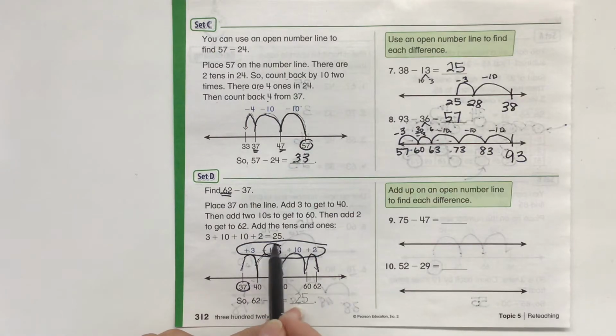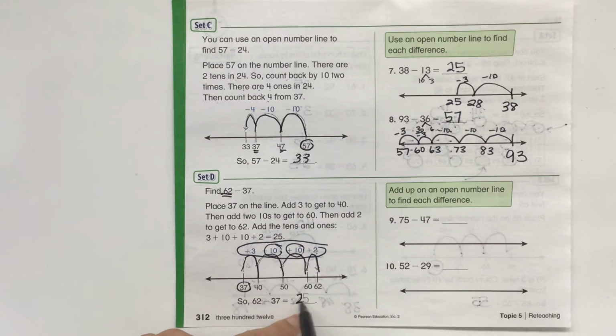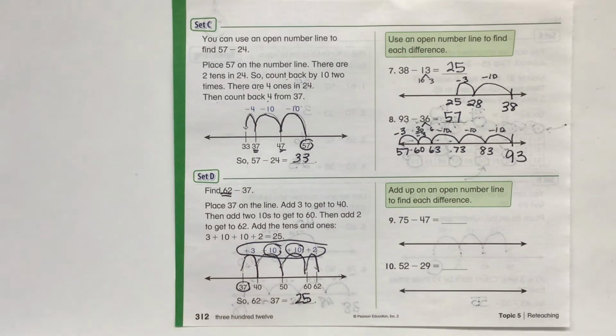So I'm going to start with my 10s. 10 plus 10 is 20, and 3 plus 2 is 5. So 20 plus 5 is going to give us a difference of 25.